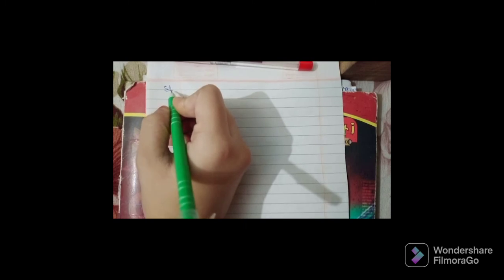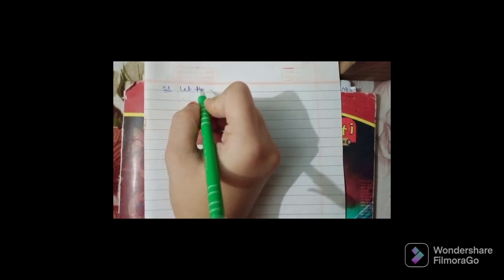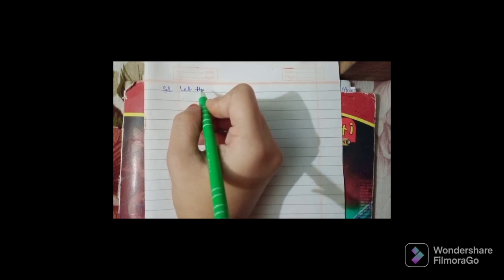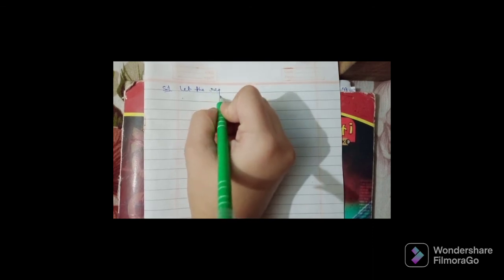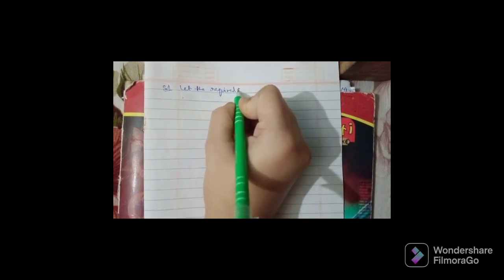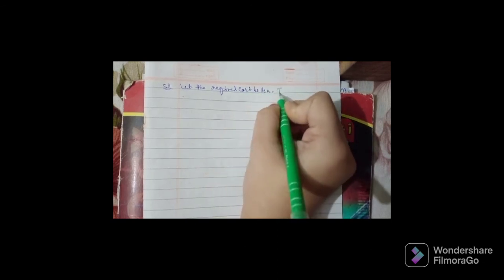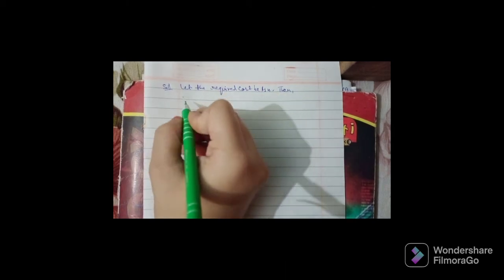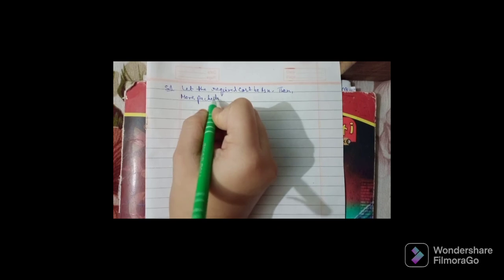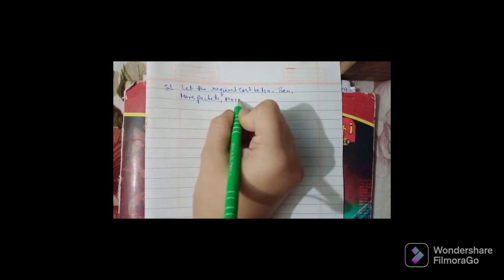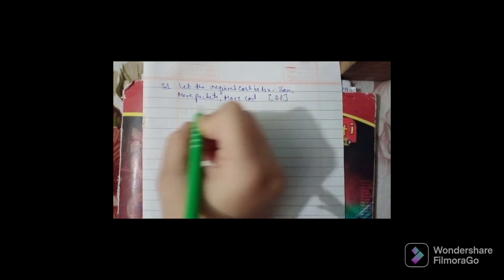So the solution for the same: let the required cost be rupees X. Then more packets, more cost, which is direct proportion.